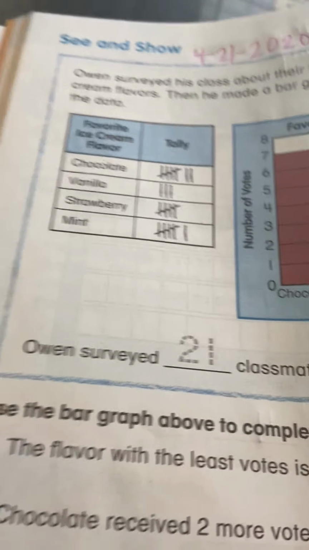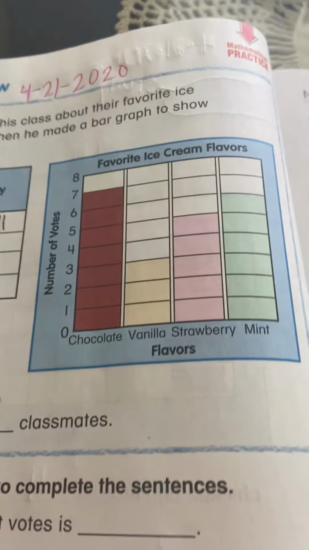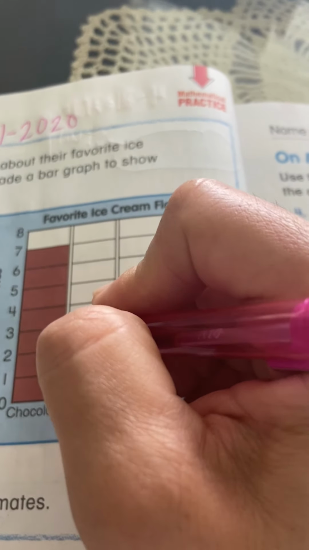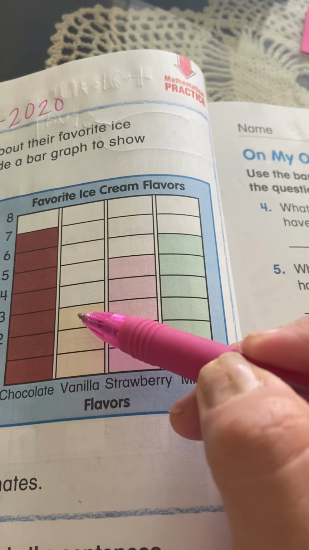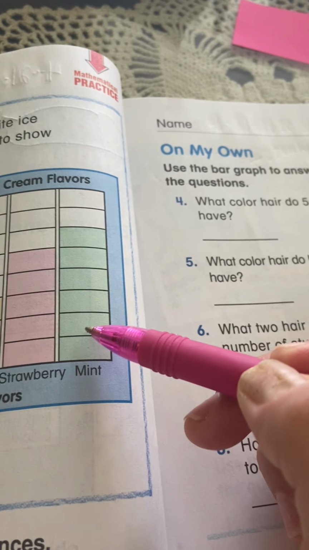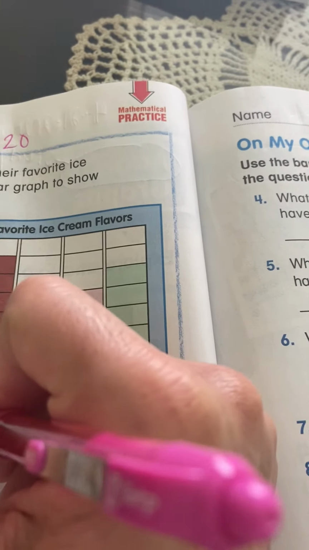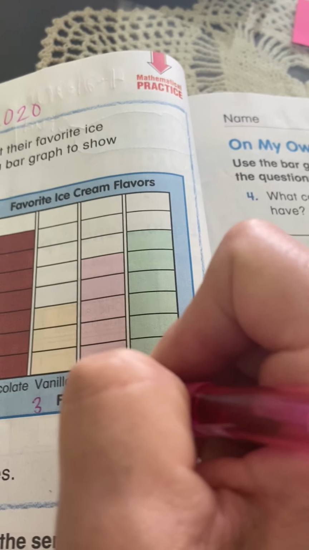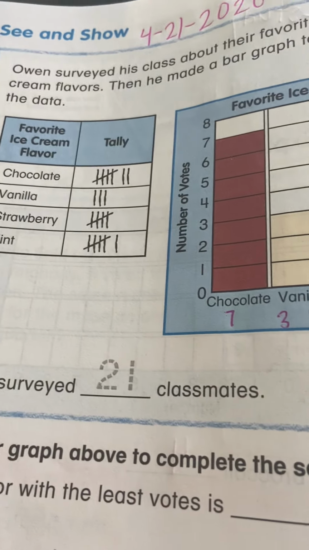So he surveyed 21 classmates. Okay? And I know that he surveyed 21 because if I count each of these guys, look, 1, 2, 3, 4, 5, 6, 7, 8, 9, 10, 11, 12, 13, 14, 15, 16, 17, 18, 19, 20, 21. Or I can just go 7 plus 3 plus 5 plus 6 equals 21.